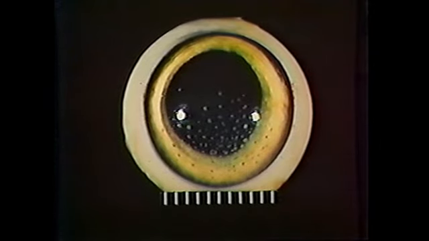Okay, what are some of the sequelae to ocular inflammation? Well, one is the deposition of inflammatory cells on the corneal endothelium, and this is referred to as keratic precipitates. You can get adherence of the iris to the cornea, which is an anterior synechia. You can get adherence of the iris to the lens, which is a posterior synechia.